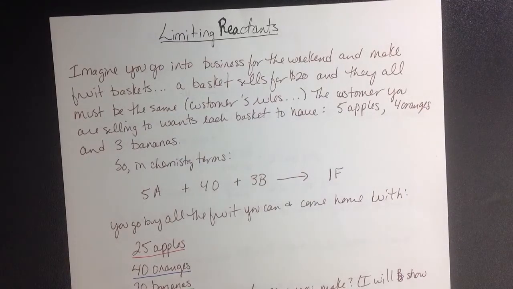On to limiting reactants. Limiting reactants is probably one of the more difficult subjects for most people to grasp in undergraduate chemistry, or even general chemistry, I should say. But it's really not that hard, because you all have already been doing this type of concept in class for some time. We're just going to extend it a little bit further. So here we go. We're going to make fruit baskets.